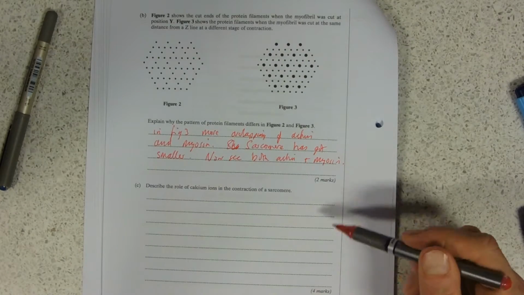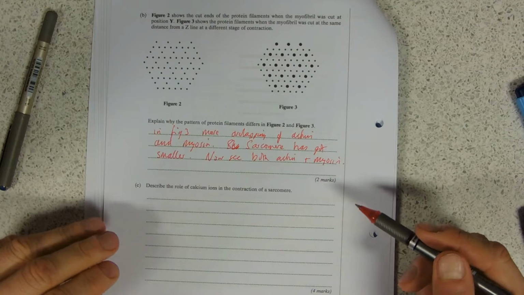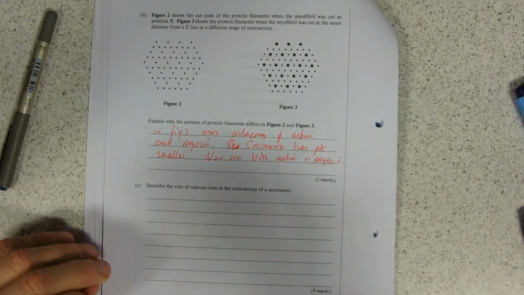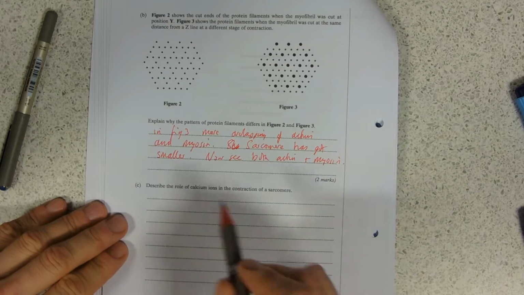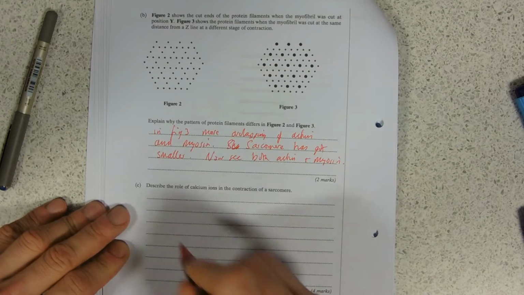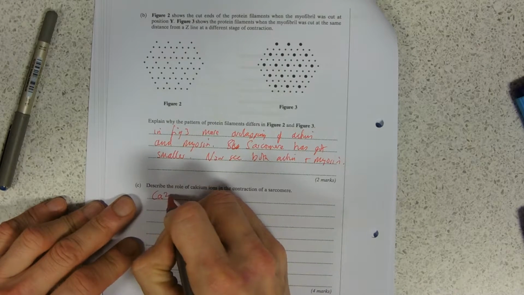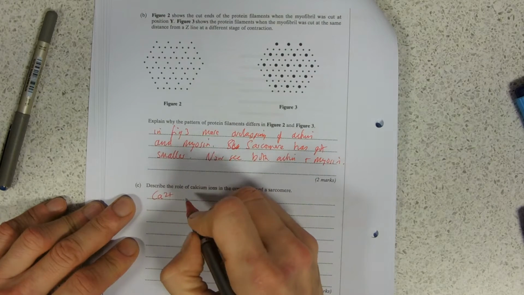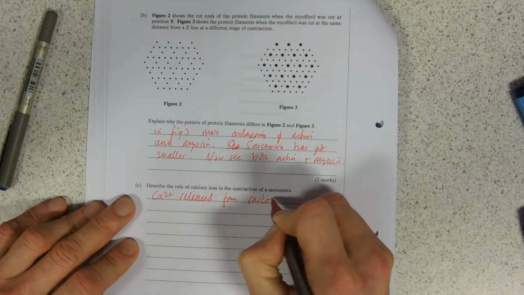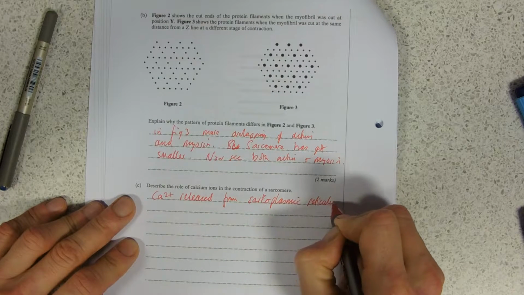And in part C, I'm not quite sure how much you need to know of this, but here we go. Role of calcium ions. So the calcium ions are released from the sarcoplasmic reticulum, which are like the kind of membranes inside around the myofibrils, and then that causes changes to the proteins. So we'll start off with that. So calcium ions released from the sarcoplasmic reticulum.